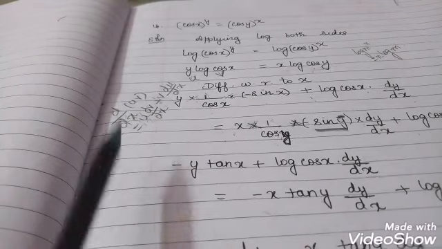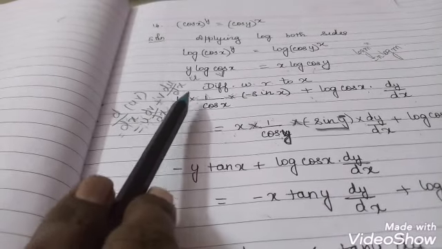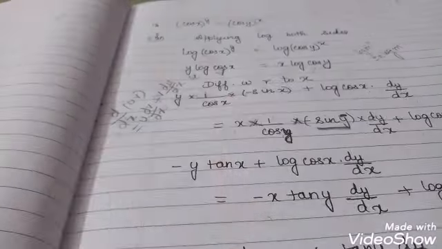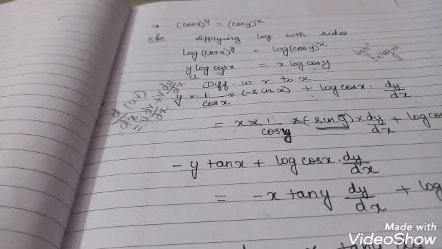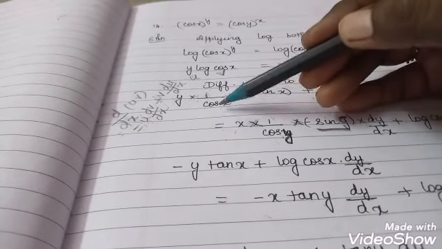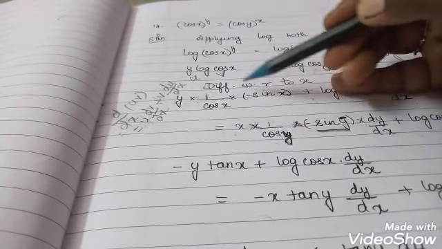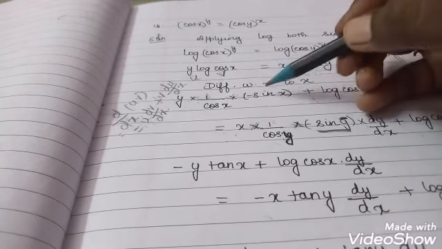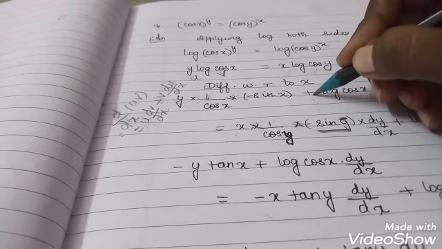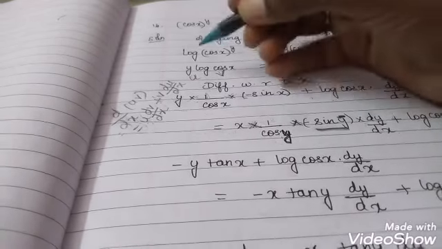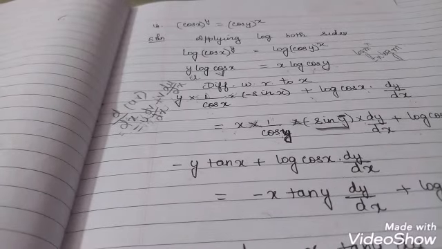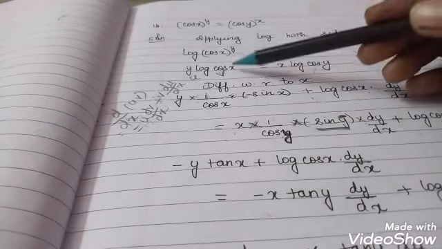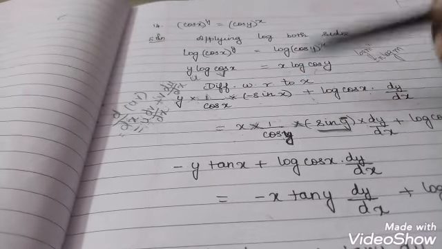So when I use the product rule, what will I have here? It is y into differentiation of log cos x. What is the differentiation of log cos x here? It is nothing but 1 by cos x into differentiation of cos x. What rule are we using here? It's the chain rule, okay? Into minus sin x, plus log of cos x into differentiation of y. What is the differentiation of y? That's nothing but dy by dx. So you have applied the product rule to the left hand side and differentiated with respect to x.